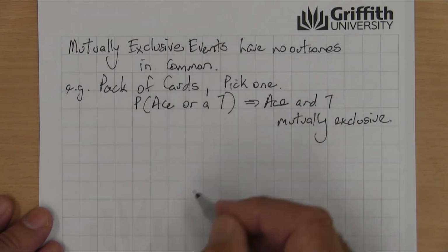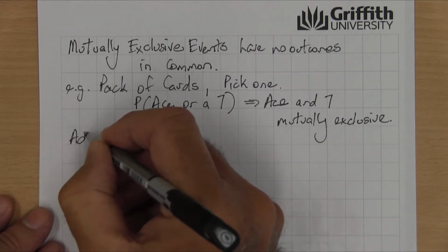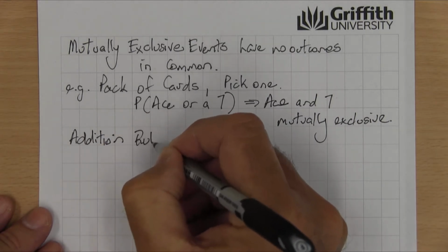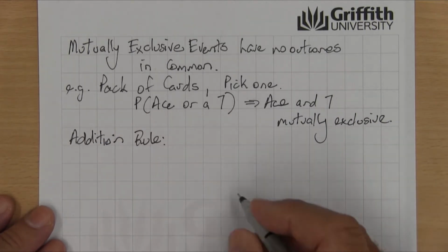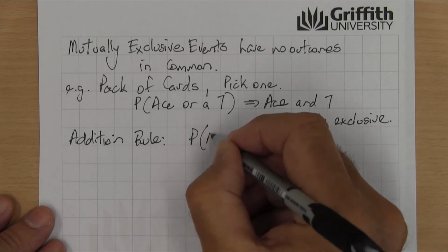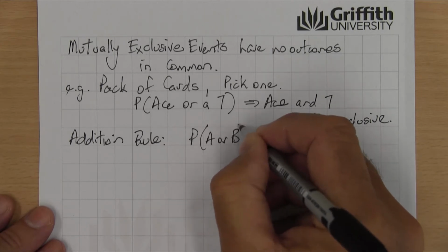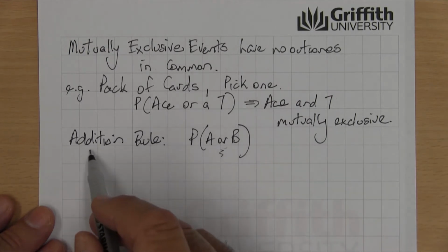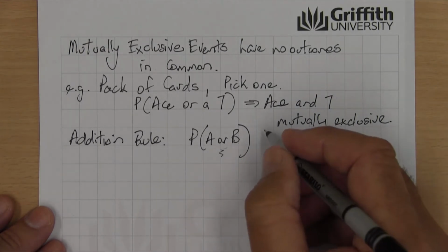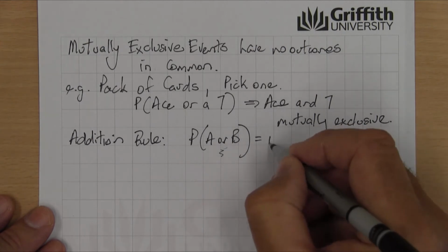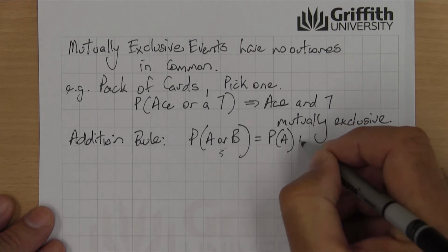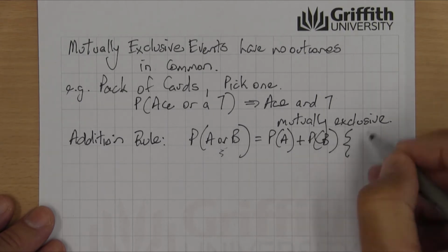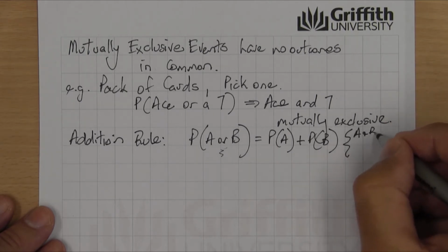And the addition rule for mutually exclusive events, so we'll talk about the addition rule now. Let's call it the addition rule for the obvious reason that you add. Probability of A or B. Or is a key word in probability. It means add. Probability of A or B equals the probability of A plus the probability of B, and A and B must be mutually exclusive.